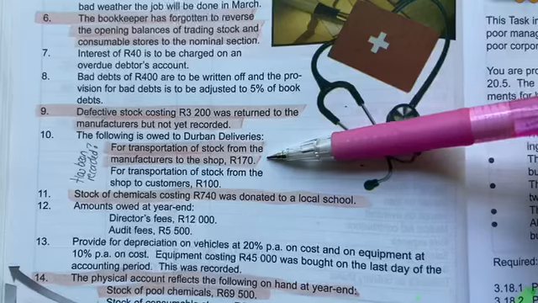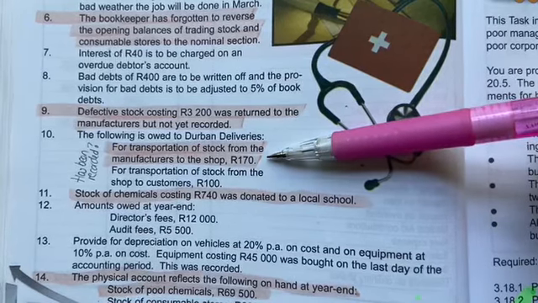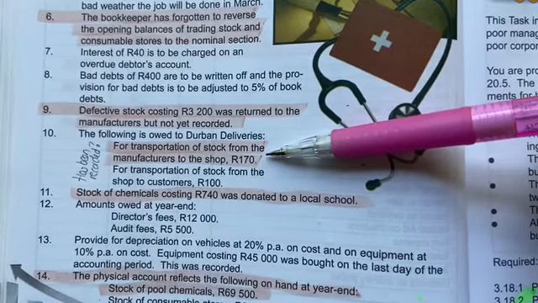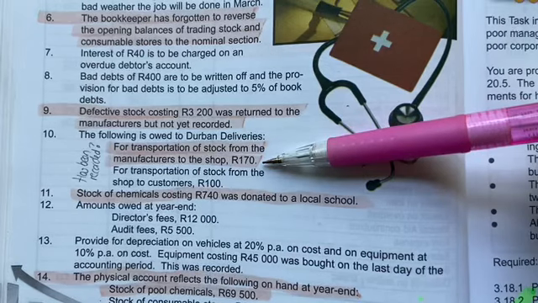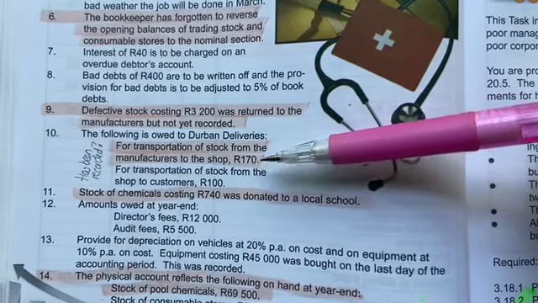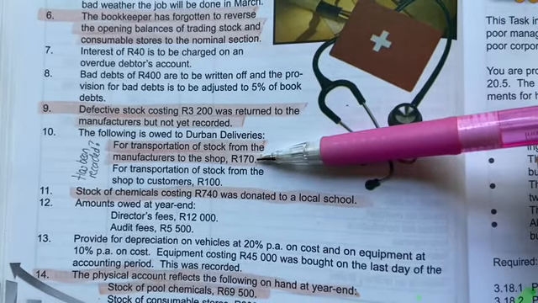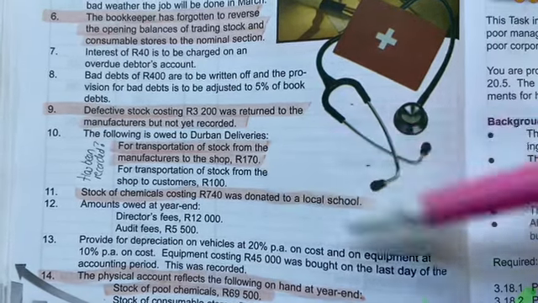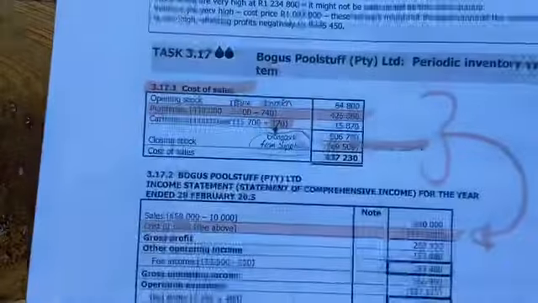Jumping in the middle to number 10. Number 10 mentions some transport costs to get the stuff from my supplier to me, the shop, 170 Rand. And that is also going to show in a calculation. Okay, so let's see what it actually looks like in the financial statements.